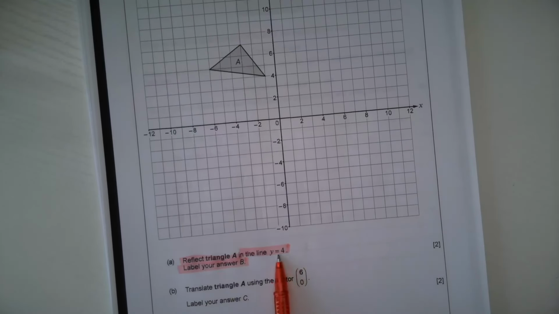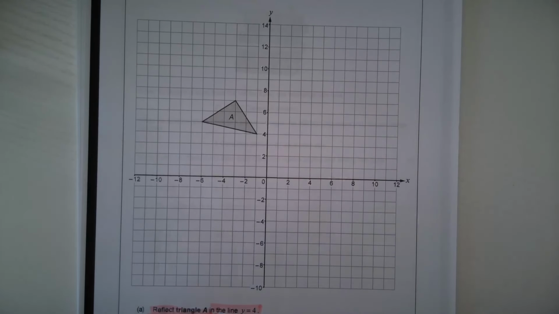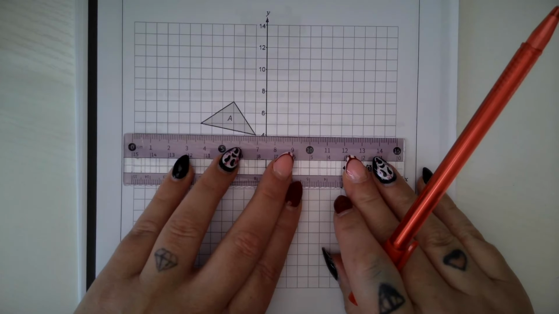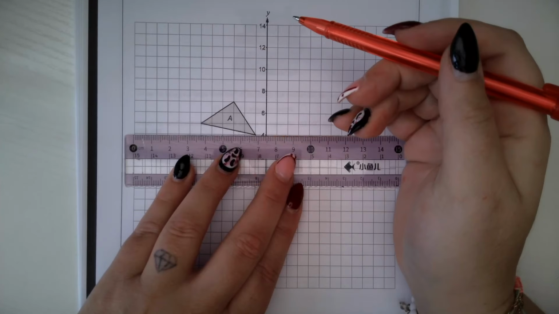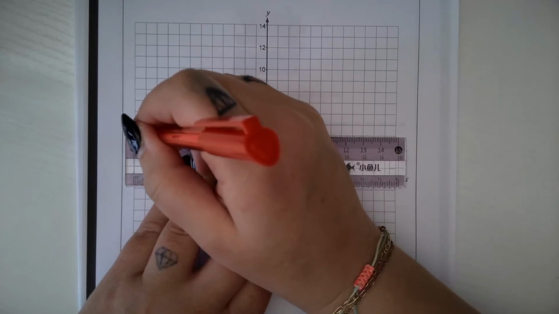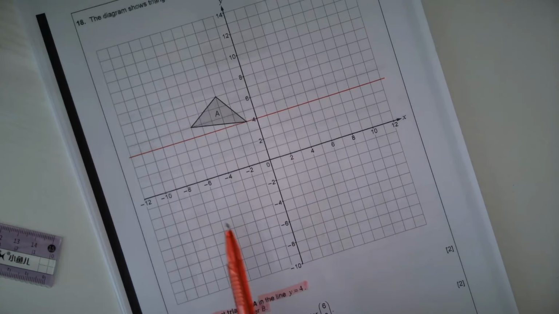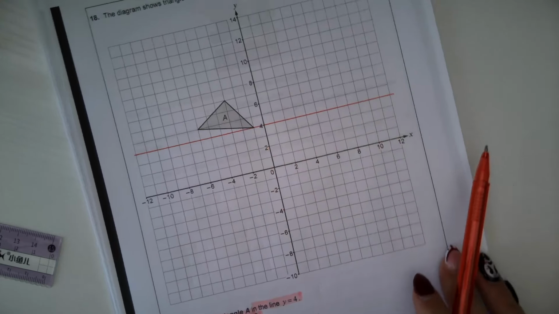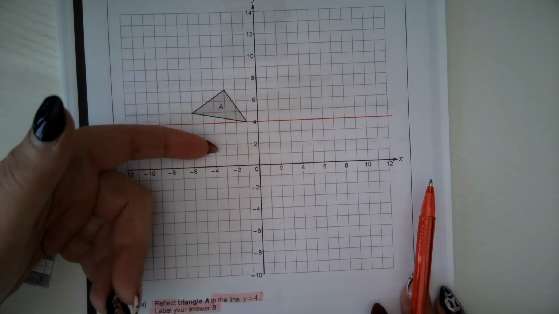So y equals 4 is a line going through 4 on the y-axis. So this is the y-axis. That's where 4 is. So I'm going to start by drawing my line through the point 4 on the y-axis. Okay, it's a horizontal line going through y at 4. And it's y equals 4 because every point on that line will have a y coordinate of 4. Okay, so I've drawn the line and now I need to reflect triangle A over it.